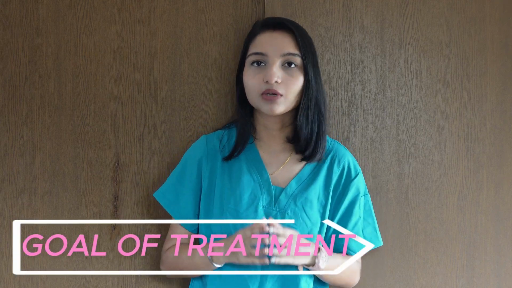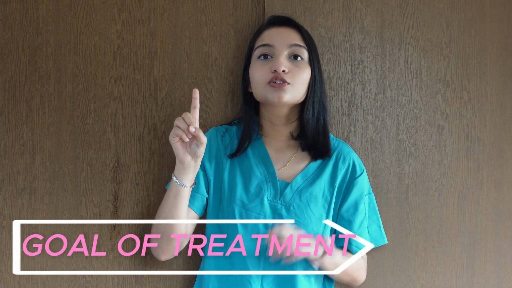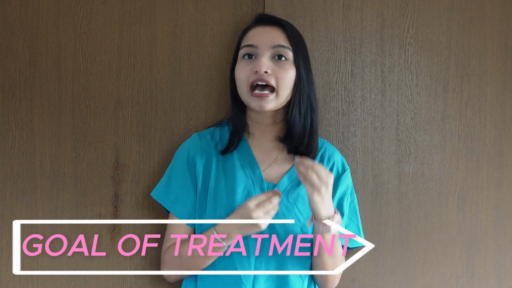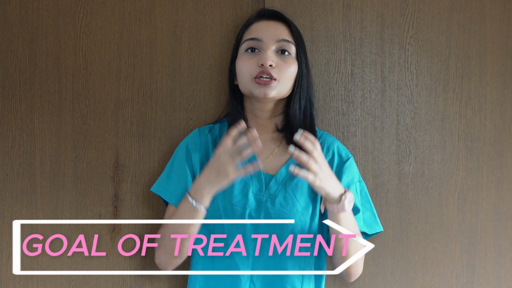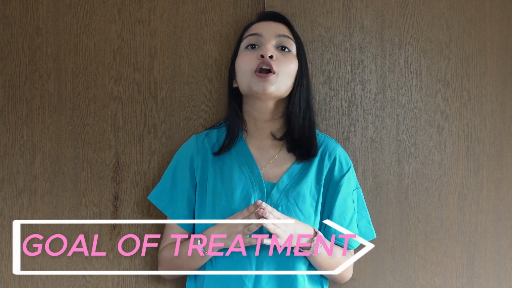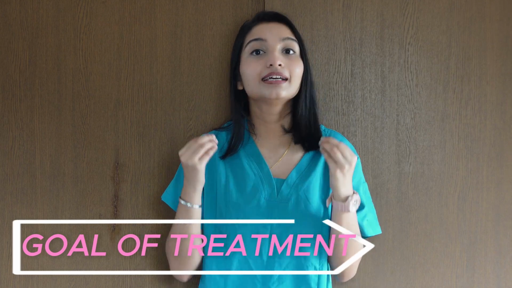So now, after knowing the cause, we need to move towards the goal of the treatment. What are the basic goals of the treatment? The number one goal is to restore the fluid volume. However much has to be restored, you need to find out, calculate and then restore the amount of fluid. Number 2 is you need to balance the electrolyte.